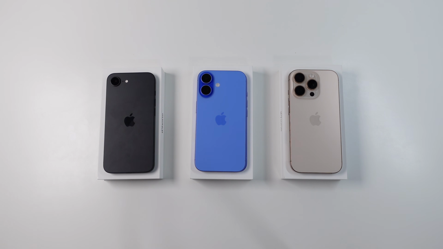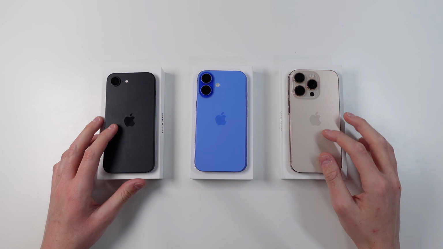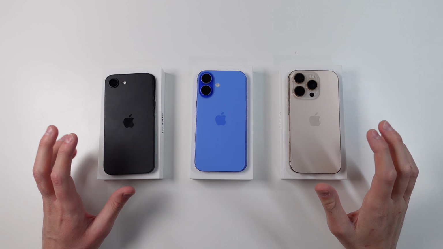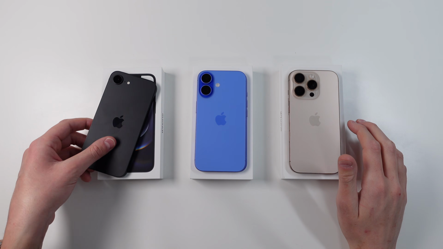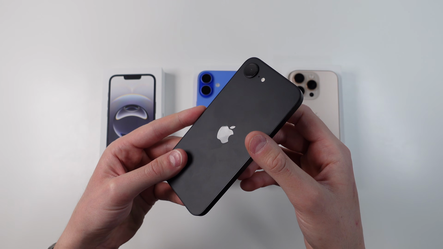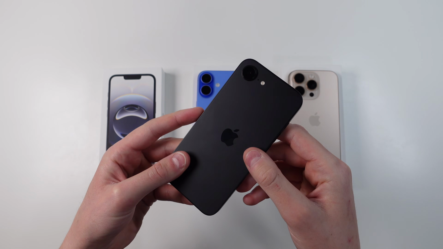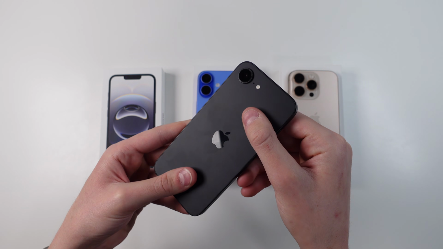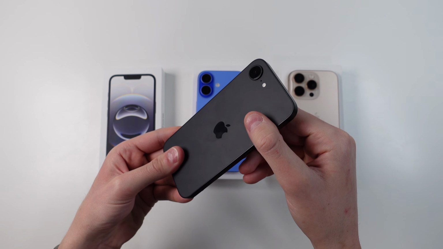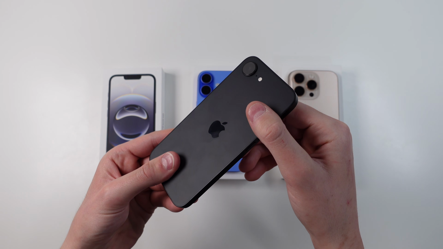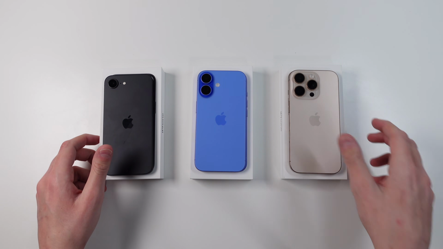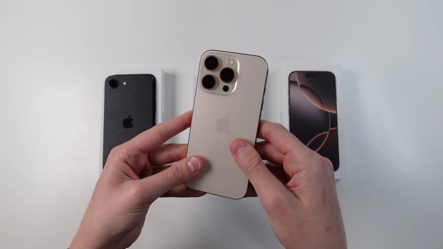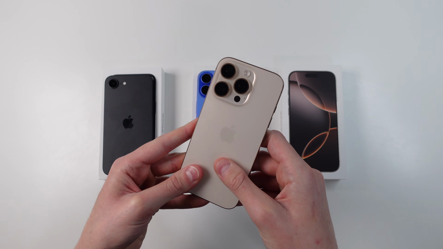Okay, the next section is going to be physical differences between these iPhones. The first one is the back of the iPhones. So they all have a matte textured back, and they all feel absolutely fantastic. So I love that Apple replaced the iPhone SE with the iPhone 16e and brought a matte textured back onto this iPhone. The iPhone SE felt so cheap with its glossy glass back, and now even the cheapest iPhone has a premium feel.